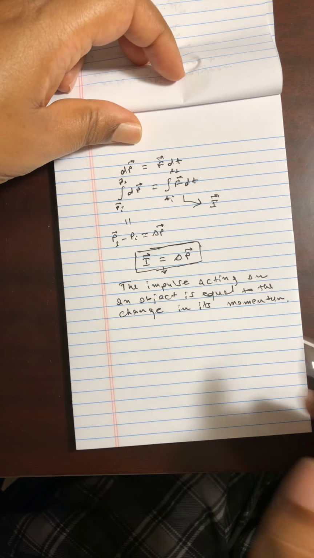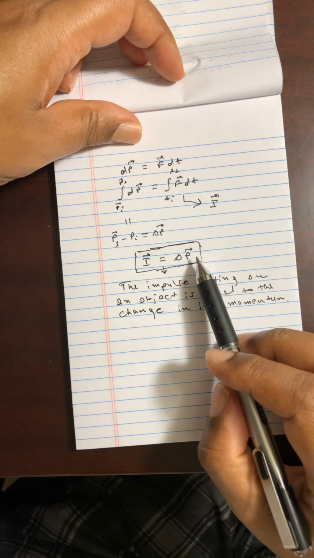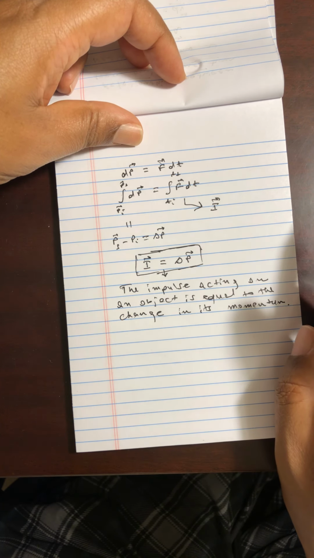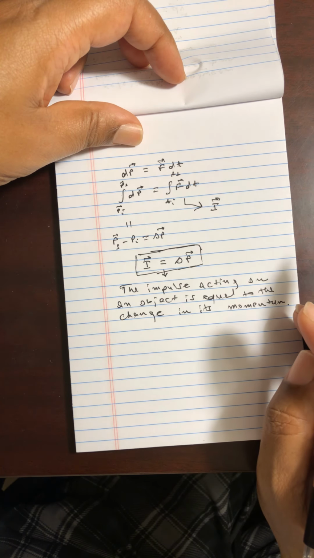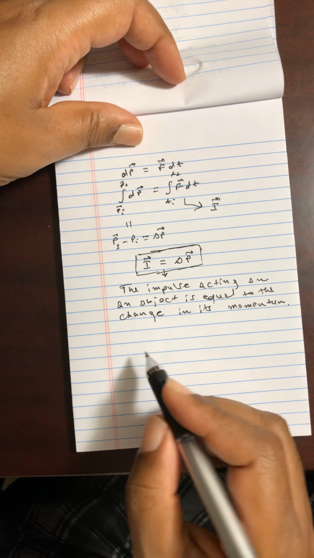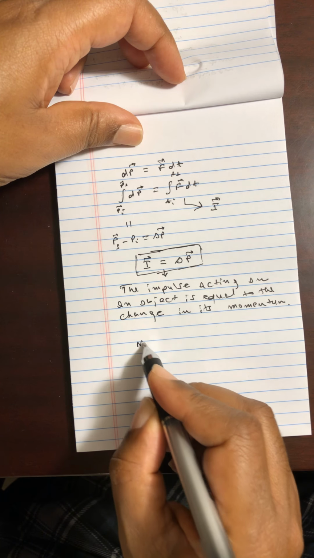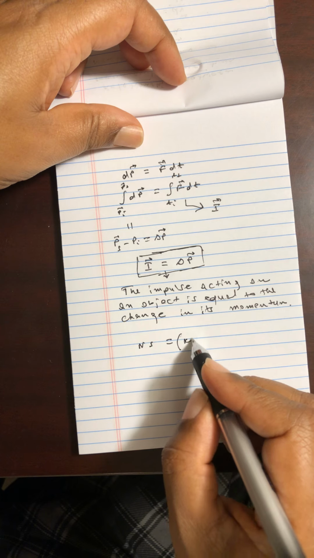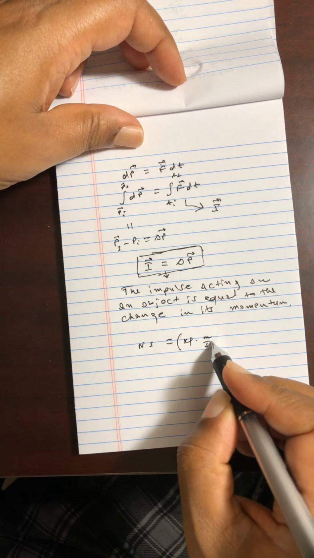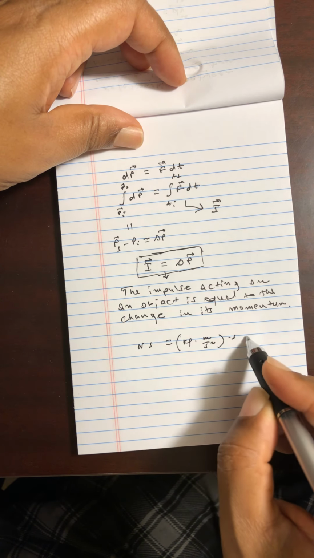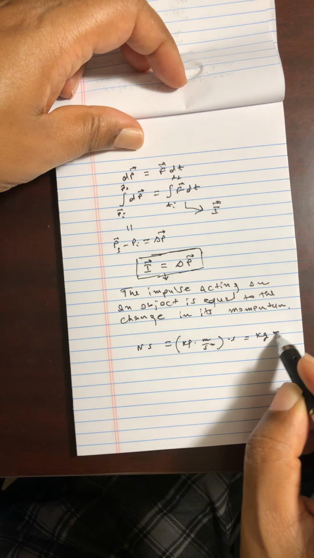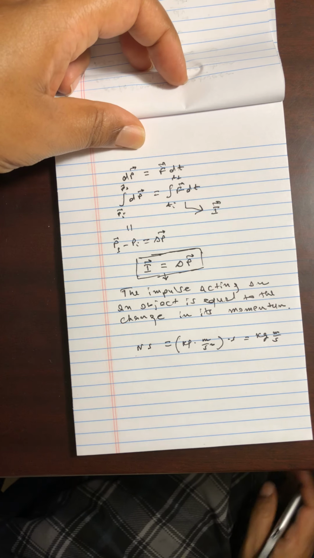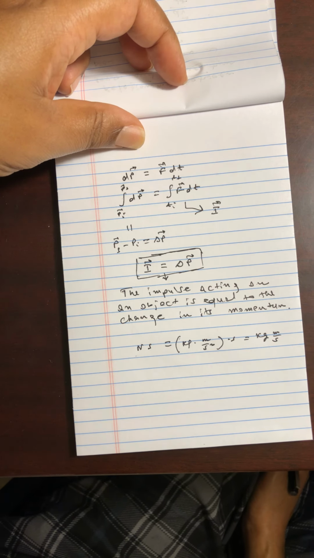Now we've seen that the unit of momentum is kilogram meter per second, and the unit of impulse is Newton times second. So both units should be the same, right? So let's try to prove that. So you've got Newton second. Newton is the unit of force, therefore equals kilogram times meter per second squared, and then multiplied by second, you get kilogram meter per second. So this unit is actually equal to kilogram meter per second.